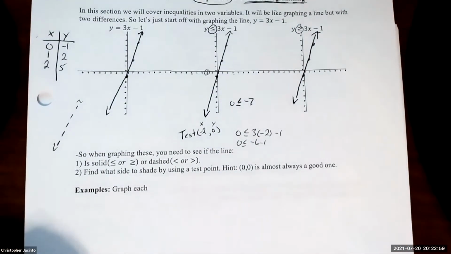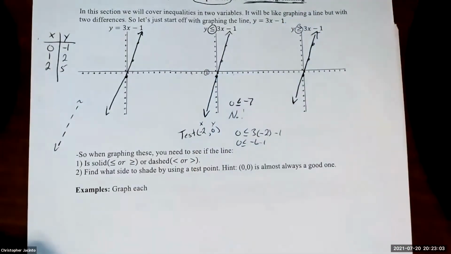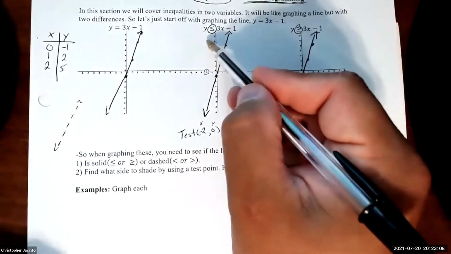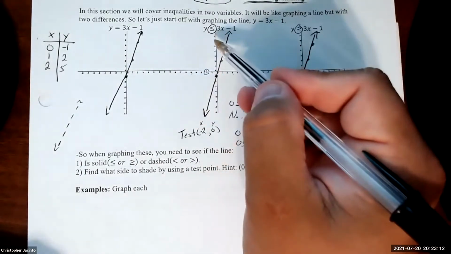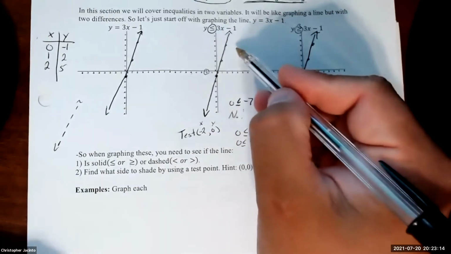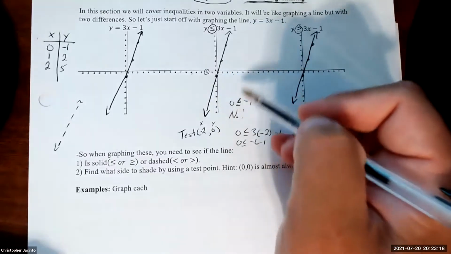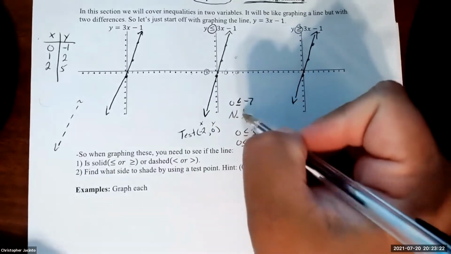And everybody should say a definite no, right? This is not true. That's a false statement. So what that is saying is, believe it or not, every point I choose on this side will make it false. Therefore, by default, everywhere over here will make it a true statement. And you can actually test it. You could plug this point in, that point in, that point in. That will make it a true statement.